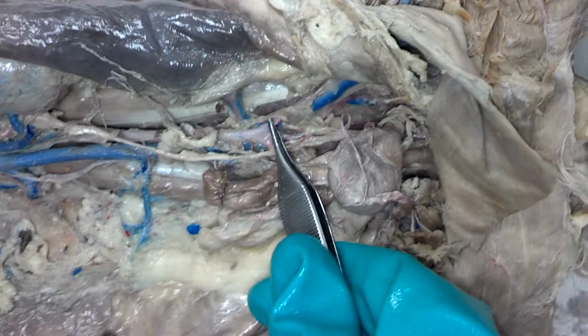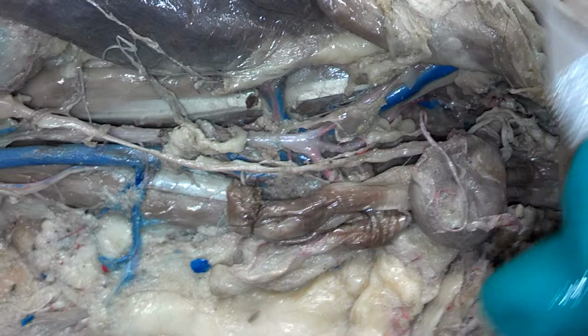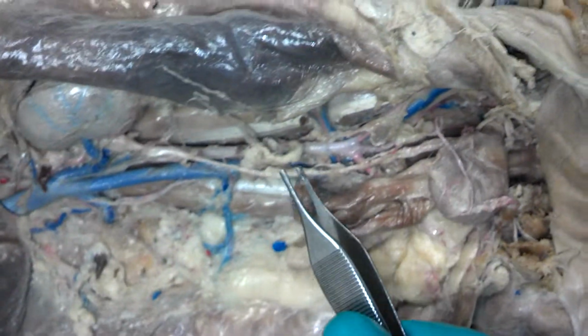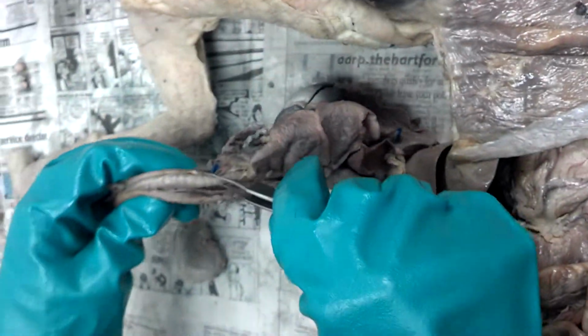Internal and external iliac? Yeah, well, this is internal iliac. The external comes out. I don't think we have to know the difference of that. That's the iliac artery. And now we're going to go to the trachea.